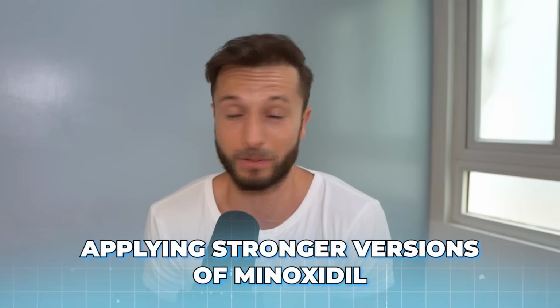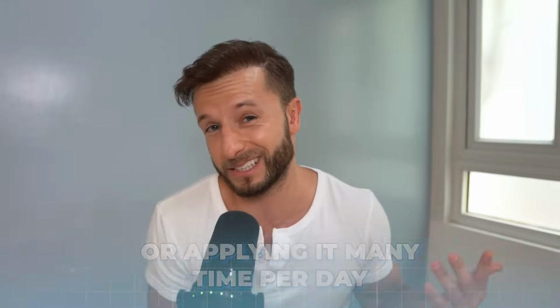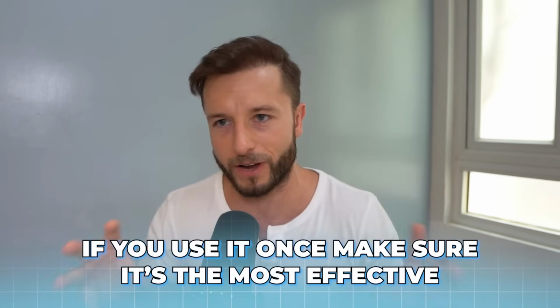It may speed up the progression of Malassezia, which is the yeast that lives off of the bacteria on the scalp, and this will be the barrier that will not let the minoxidil be ideally absorbed. And sure, you can go around it by maybe applying stronger versions of minoxidil or applying minoxidil many times per day, but who has time to do it twice a day for years? Ideally, you should use minoxidil twice if you can, but if you use it once, make sure it's the most effective you can use it and the best way to use it.